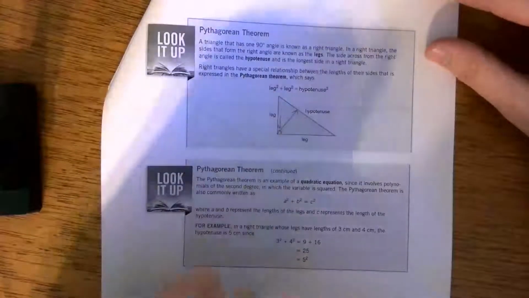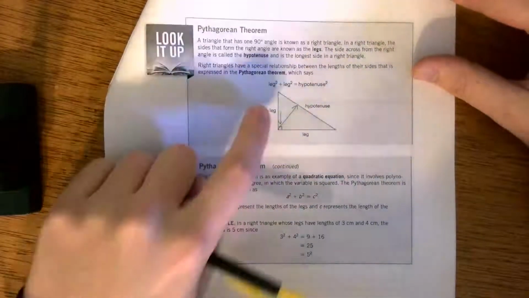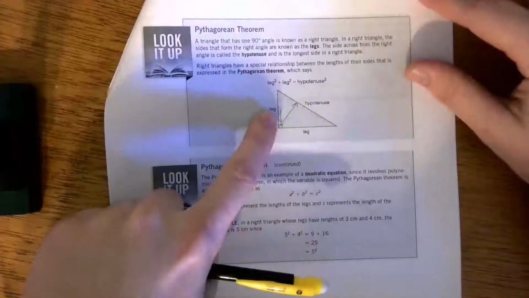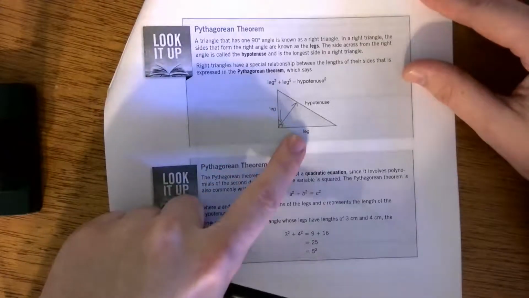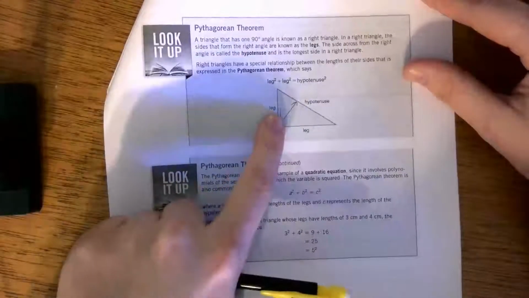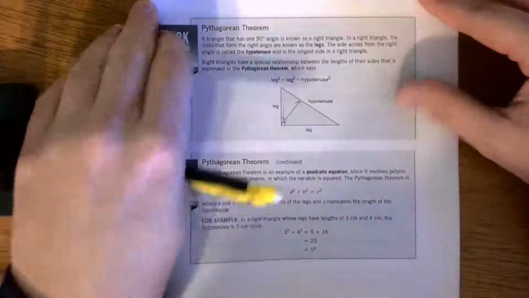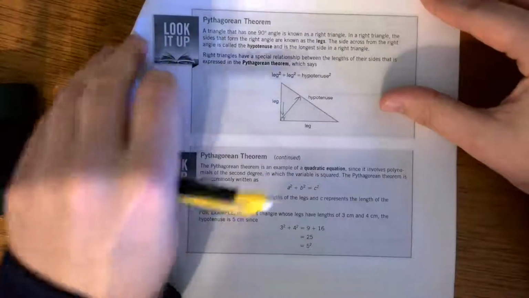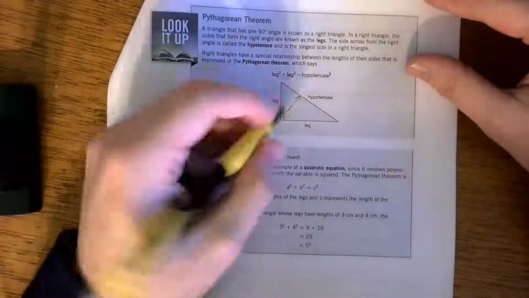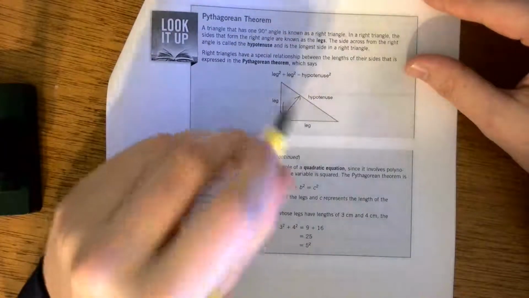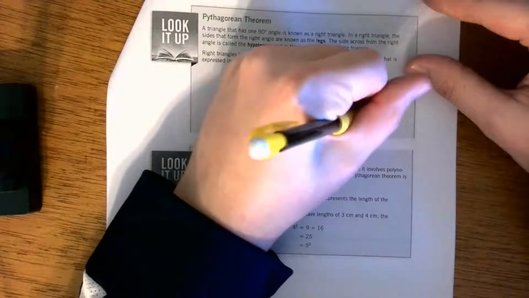So basically what the Pythagorean Theorem is saying is that we square the length of this leg, and we square this leg as well. When we add those together, that's going to equal the square of the hypotenuse. Okay? So I'm not going to do anything to prove that, but I will post a video in the description that gives you a more intuitive reason as to why this is true.